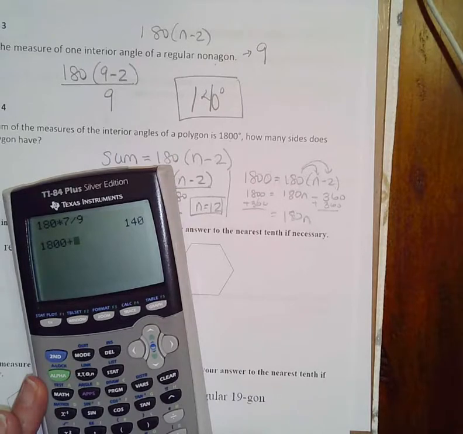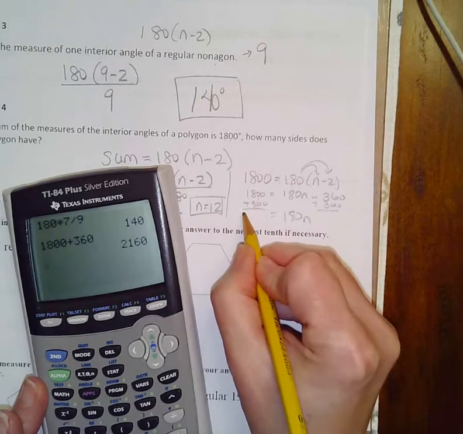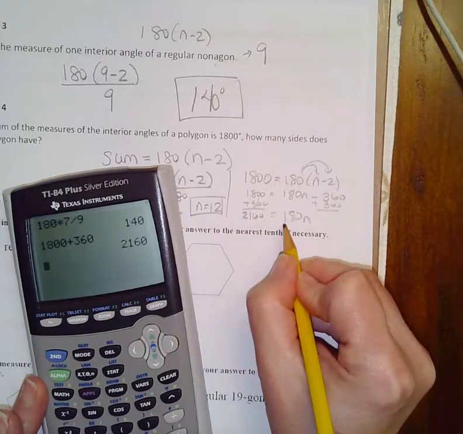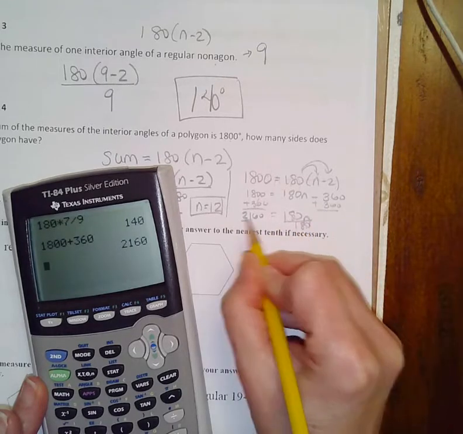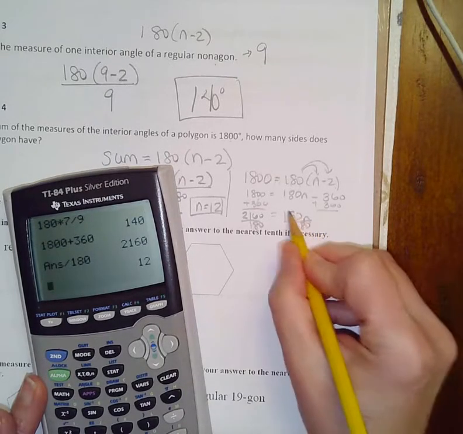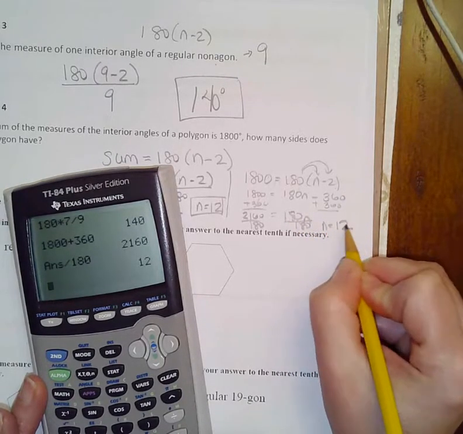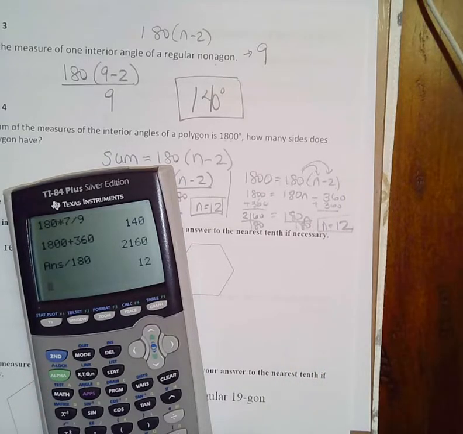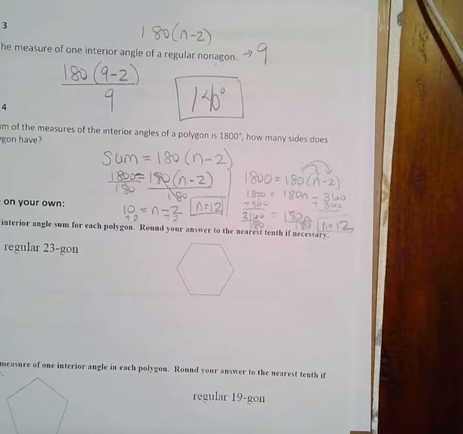$1,800 plus 360 is going to give you 2160. Then we have to divide by the coefficient of n, which is 180. Divided by 180, it's sitting there in the calculator. Oh, look, there it is. N is equal to 12. So you can solve it doing the algebra either way you want to. N is equal to 12.